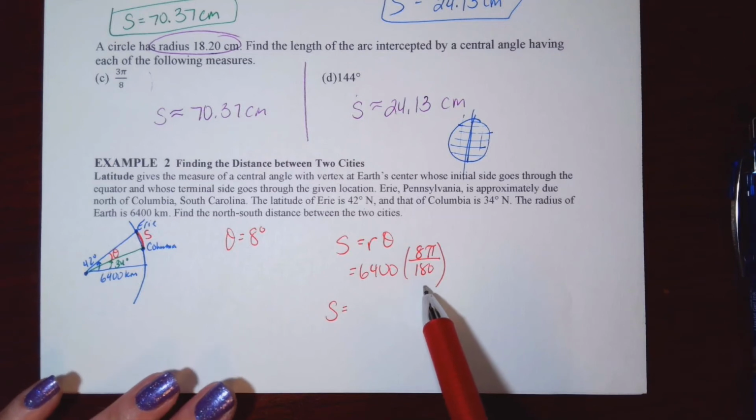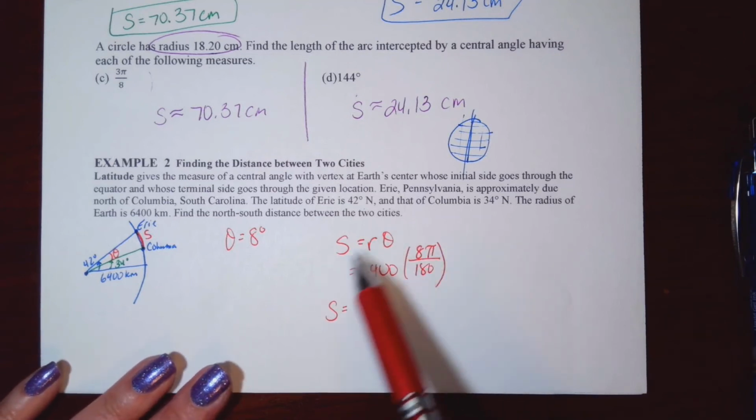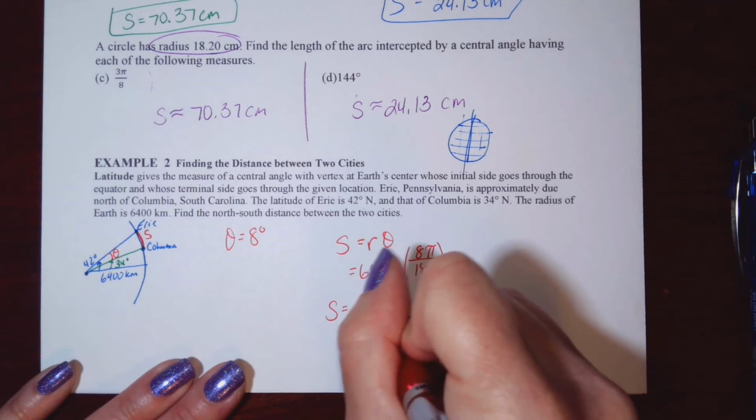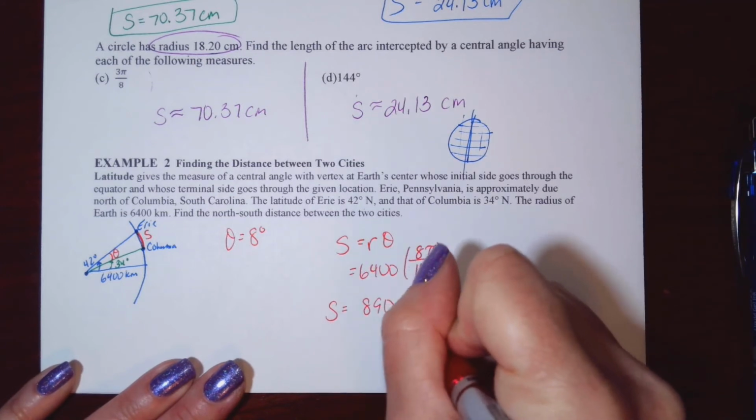Now you can simplify here if you want to. That's fine, that's awesome, but you don't have to. You can just plug this all into your calculator. You should end up with about 890 kilometers.